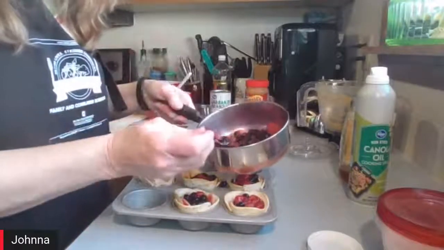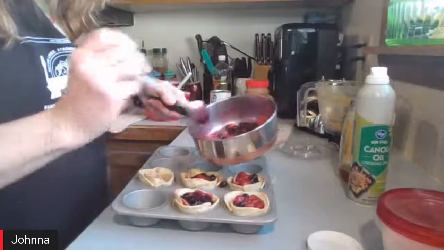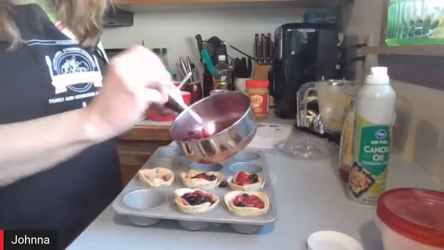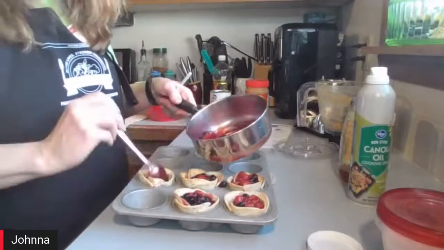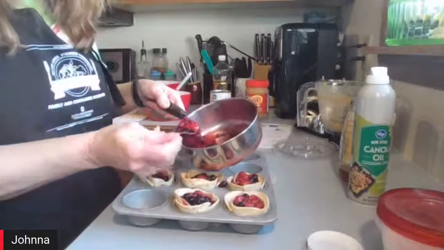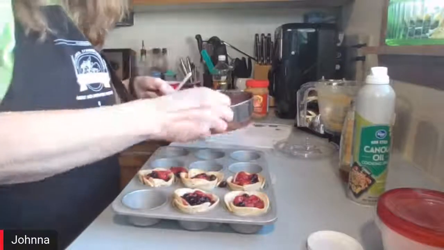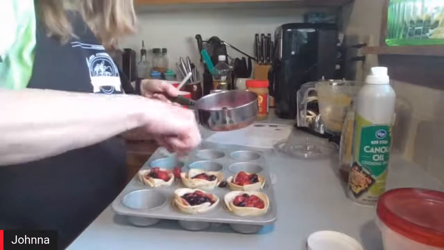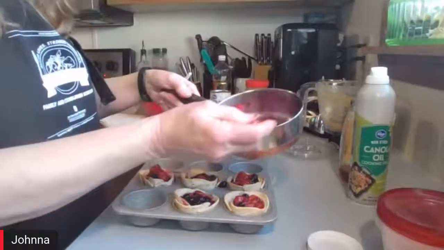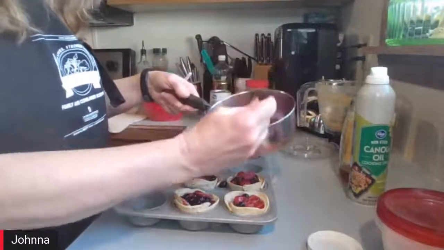Now, the reason you want to cut the slits in there, like I said, is that if you put a hole in the bottom of these, all these good juices are going to run out into your muffin tin, so you're not going to have all that juice staying inside of your tarts. So you want to make sure that you're using the slits. And of course, I just dropped everything on the side of the tin there. That was a little warm. I probably could have got by with the 6th one there too.